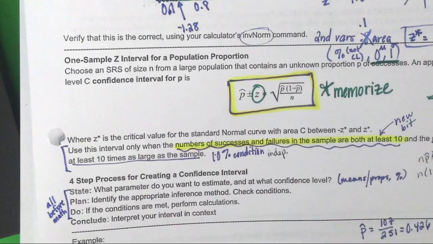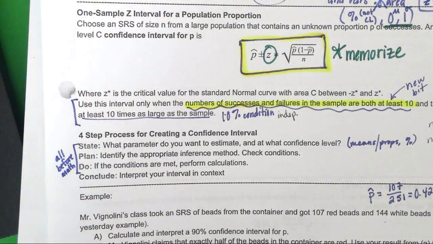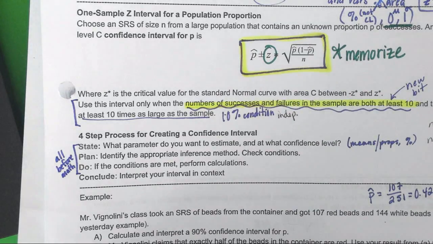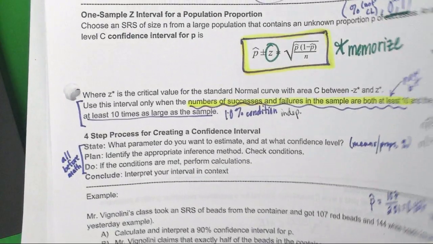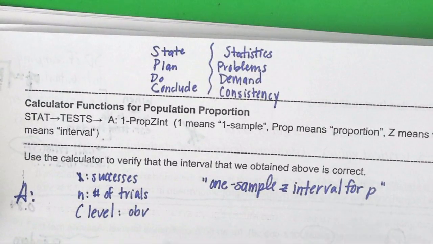Okay, so what really stinks is, again, you've got to check these things first before you do any math. And they tried to be cute and give it an acronym, because people try to be cute when you're supposed to remember things. So when we were dealing with the normal curve, what was the acronym? For confidence intervals, if you need an acronym, it says state, plan, do, conclude.